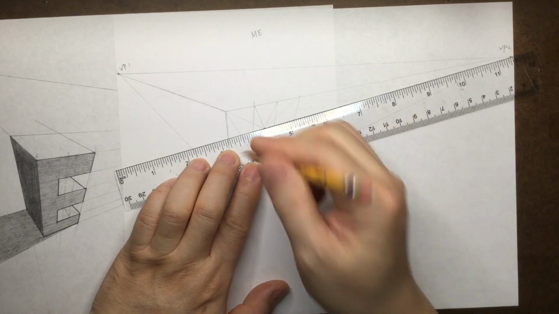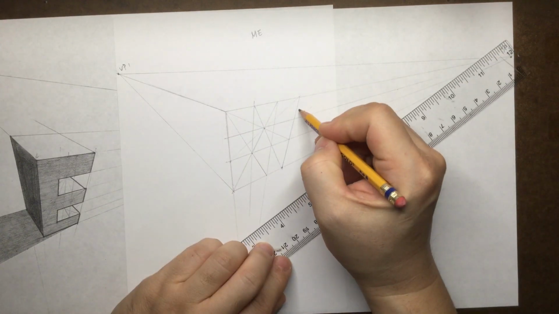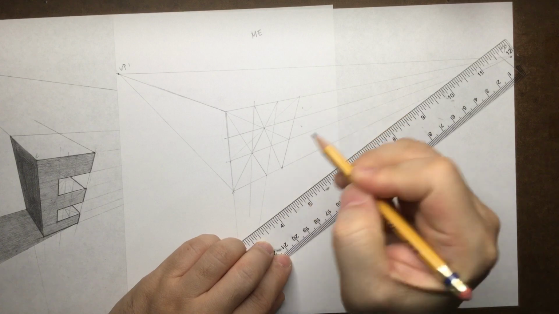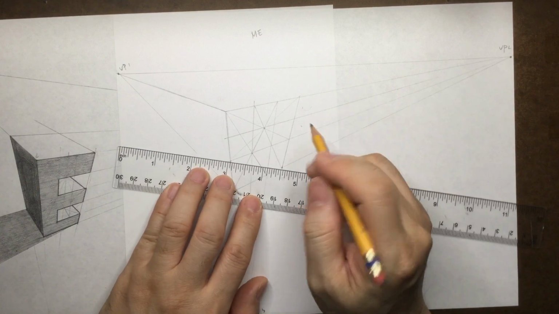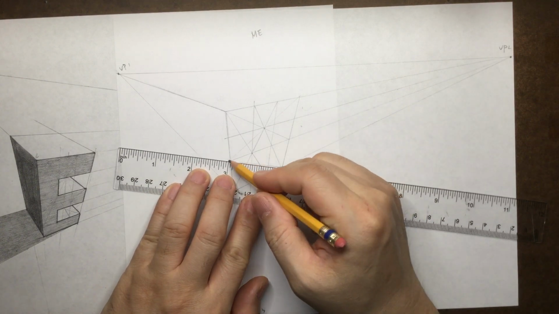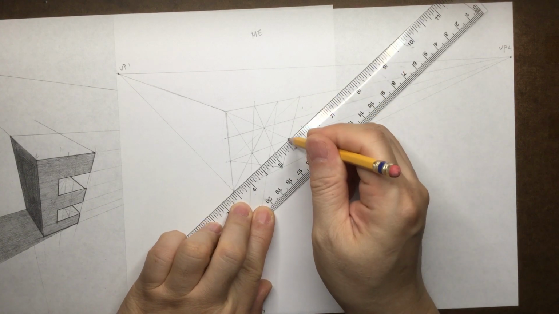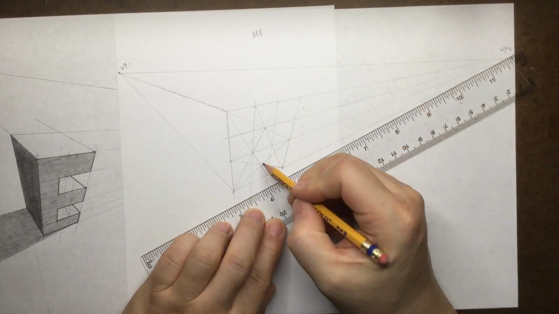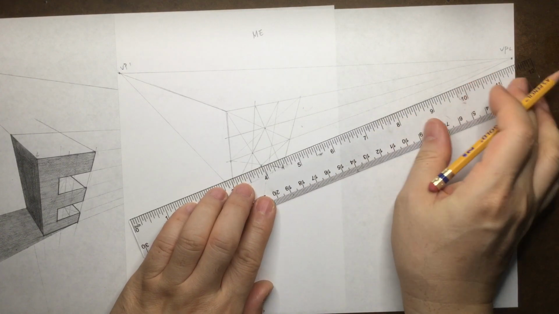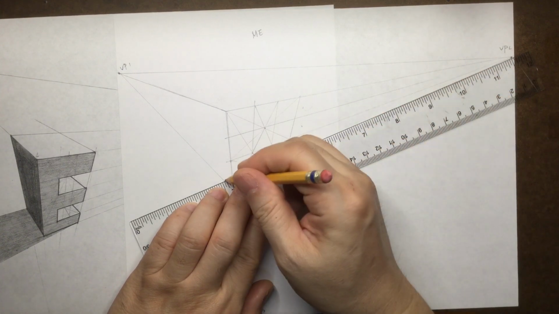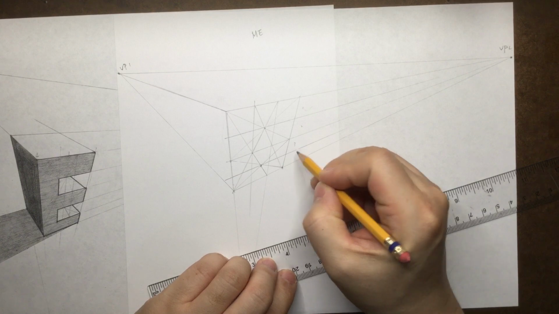So we now know first row, second row, and this one we haven't divided in half yet. So you connect, right? And then there's a middle part. So if you connect this one to the vanishing point 2, now we have 3, 4.